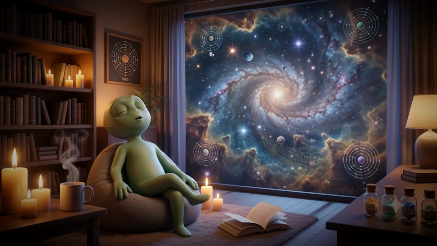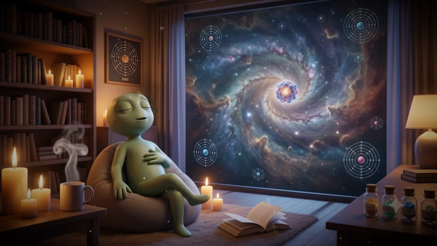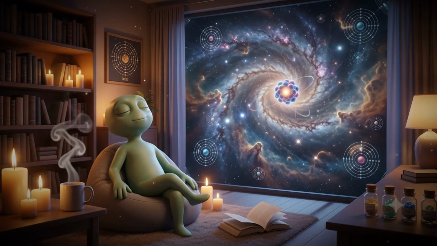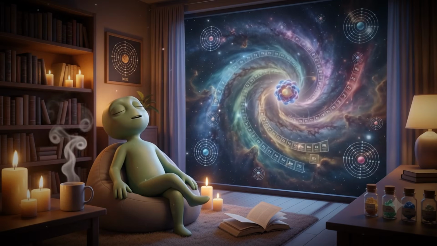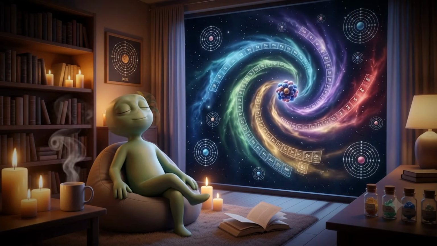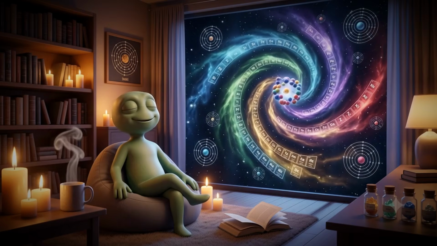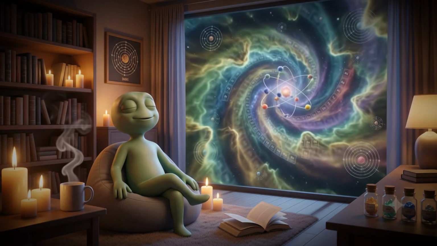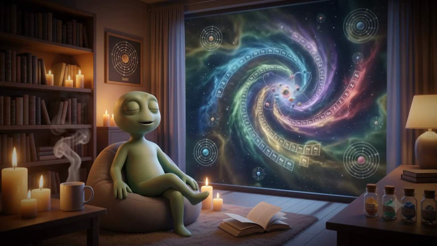You are not separate from the universe, observing it from the outside. You are a part of it, made of it, sustained by it, and when you sleep, you are simply returning to a quieter state of that same existence, a state in which the chemistry continues, but the conscious mind steps back and lets it happen.